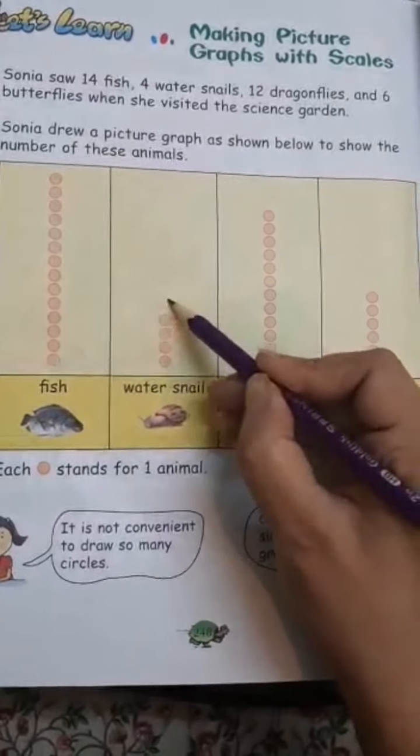No problems there. But this little girl says it is not convenient to draw so many circles. You guys, what does the word convenient mean? Convenient means easy. So it's not really easy. Imagine if she had seen 50 fish, the graph would literally go off the page. So the little guy right here says, can we make a simpler picture graph? Let's see how we can do that.